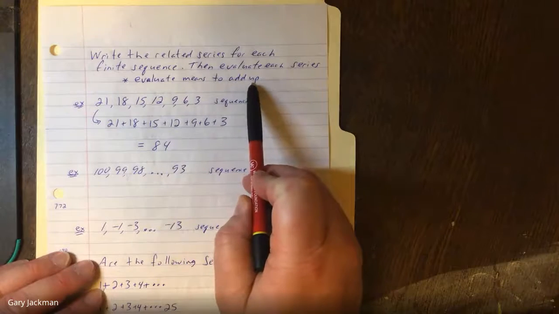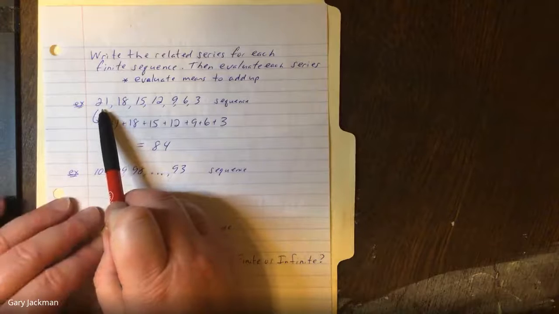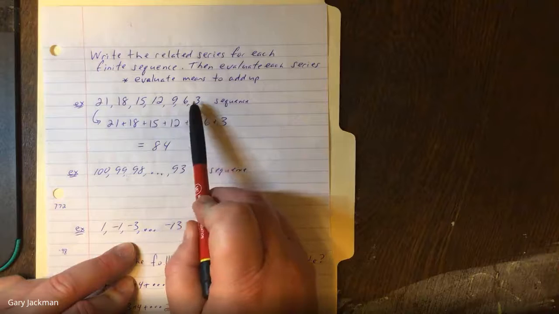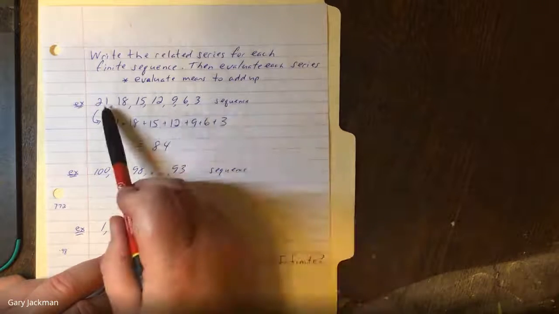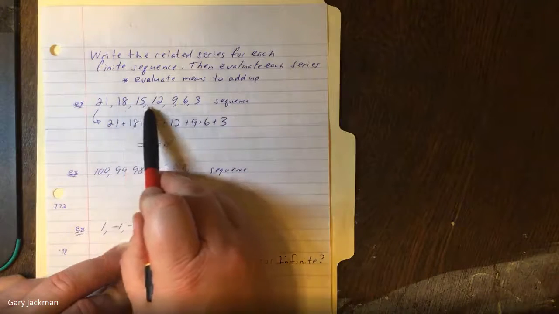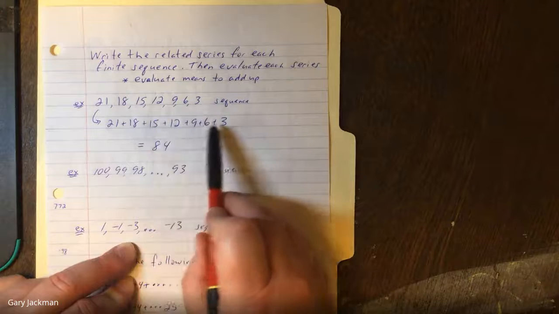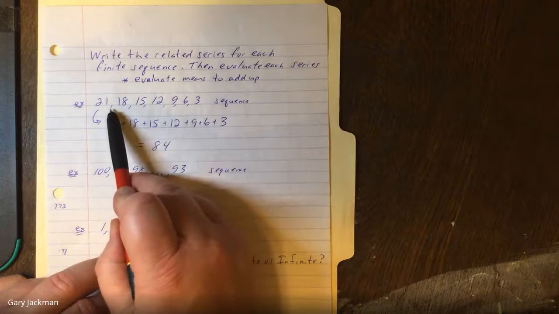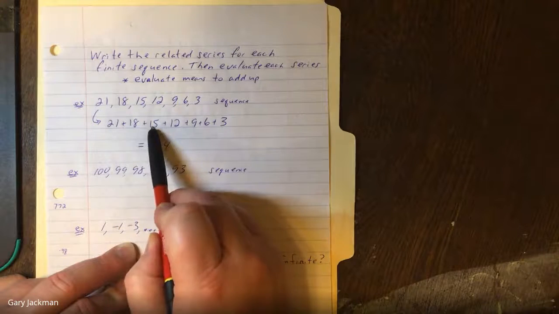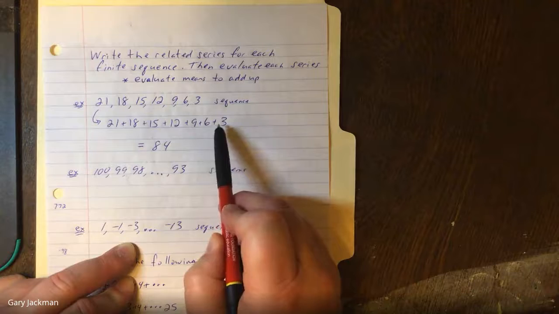This says write the related series for each finite sequence, then evaluate each series. Remember, evaluate means to add them up. So here I have this sequence of 21, 18, 15, 12, 9, 6, and 3. That's a sequence because it's just a list of numbers. I want to write it into a series, so I'm not changing any one of these numbers. I'm not adding any new numbers. I'm just, like I said before, basically replacing the commas with plus signs. So I change it to 21 plus 18 plus 15 plus 12 plus 9 plus 6 plus 3.